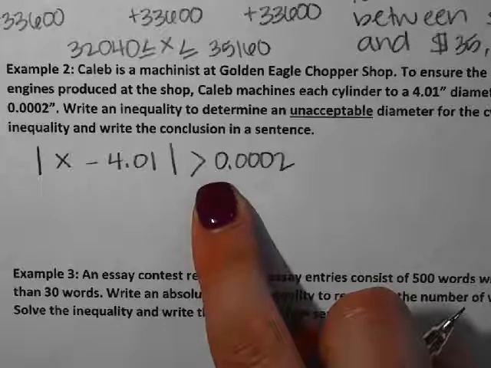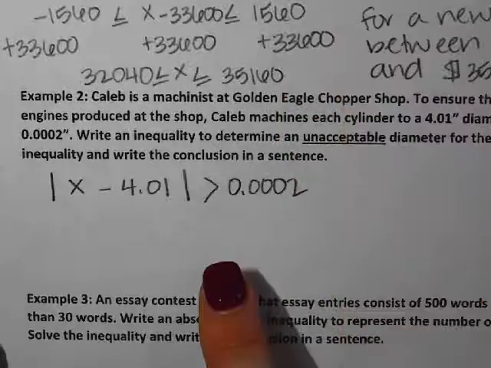Does that make sense? So we got to be careful of the wording because sometimes you're doing the answer of what is allowed and sometimes you're doing the answer of what is not allowed. And so this problem is kind of like the opposite of the last problem.